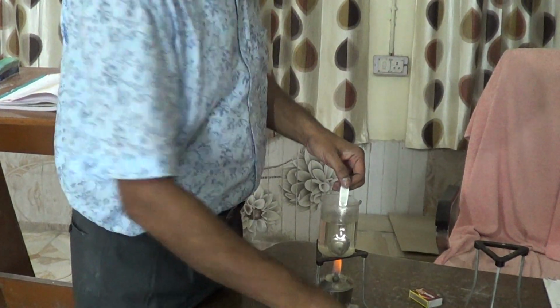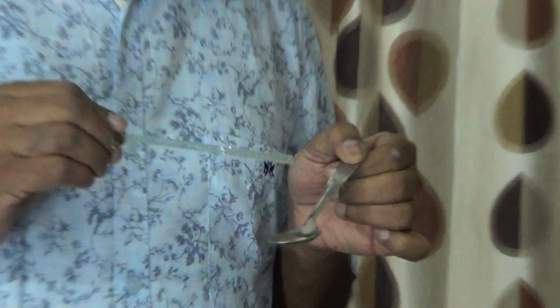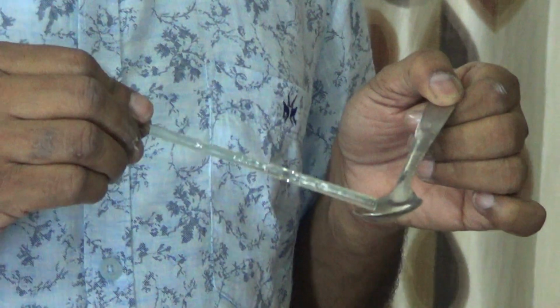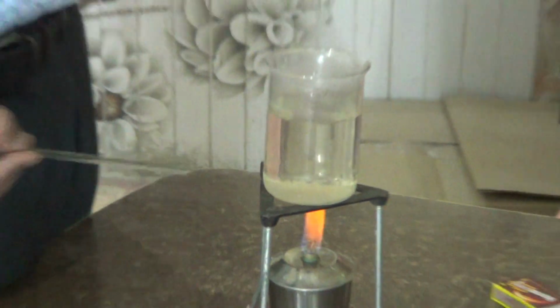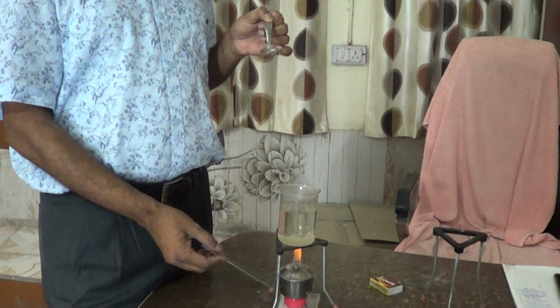Why is it getting hotter here? Actually, this end is getting heated up. They get the energy from hot water. Hot water gets energy from the flame. The flame gets energy by burning of the fossil fuel, a spirit.